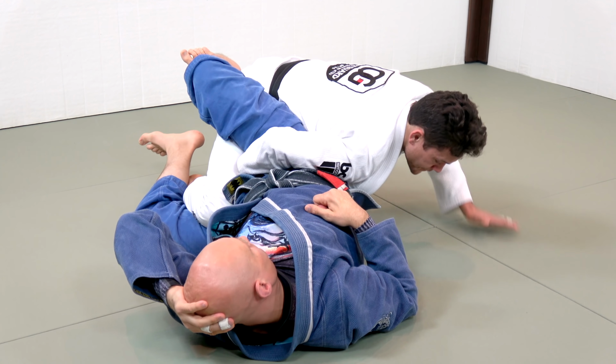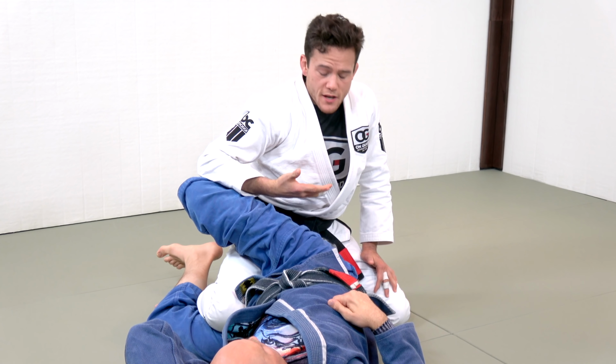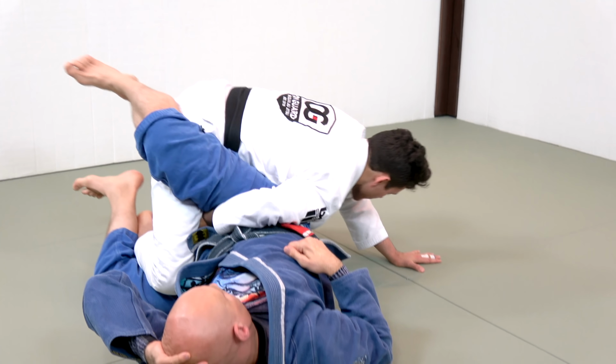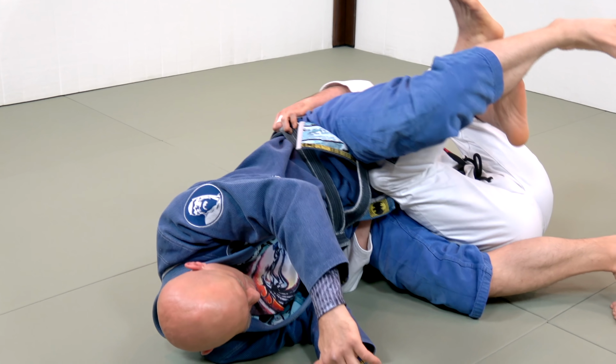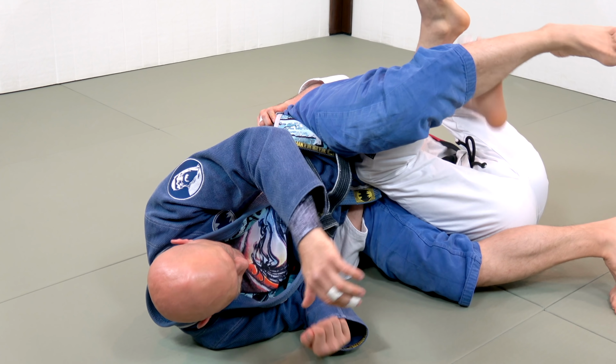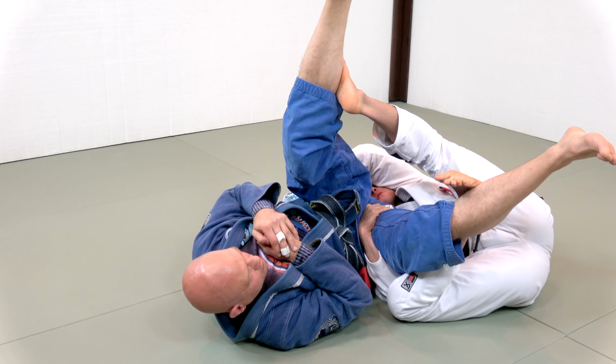Now, I'm a short dude. Professor Rob is a lot taller than me. He likes to look away, right? So looking away into the crab ride is a great way to get here. Now when I'm in this position, I put my foot on his leg and I slip my bottom leg into the wedge hook and I'm right into my crab ride position.